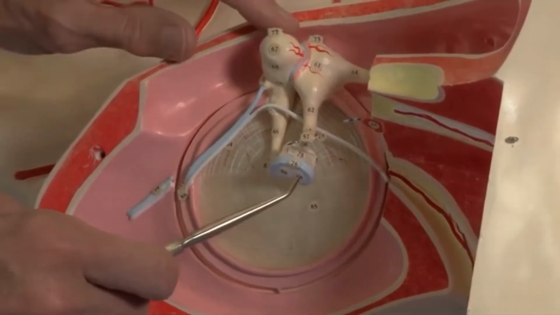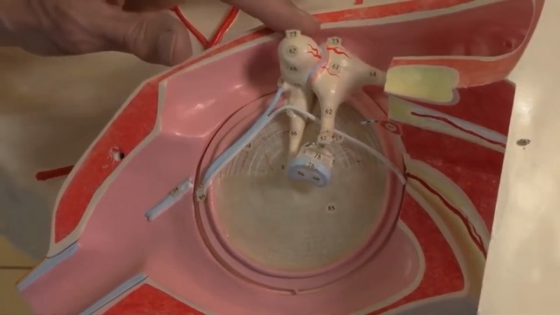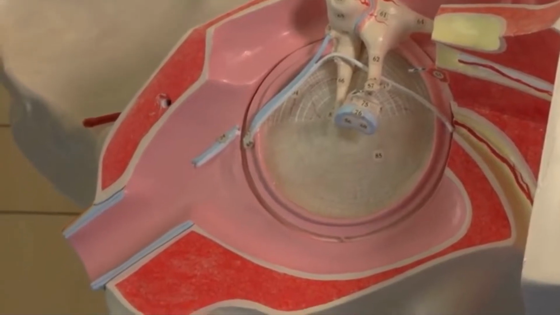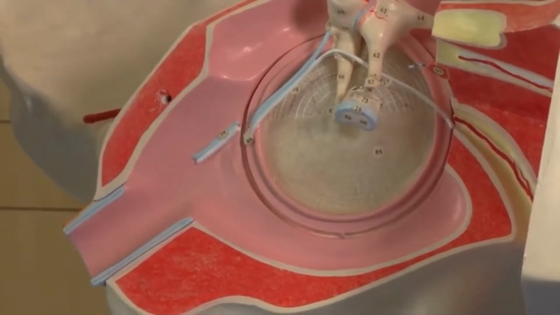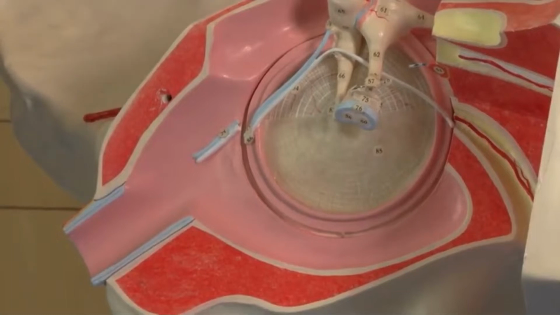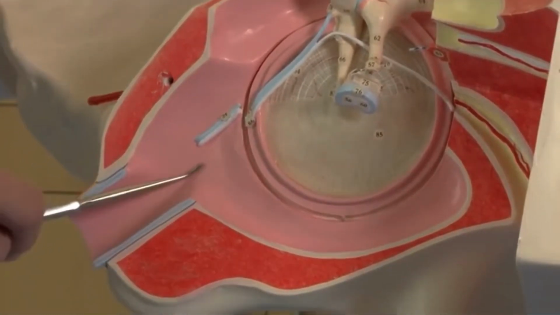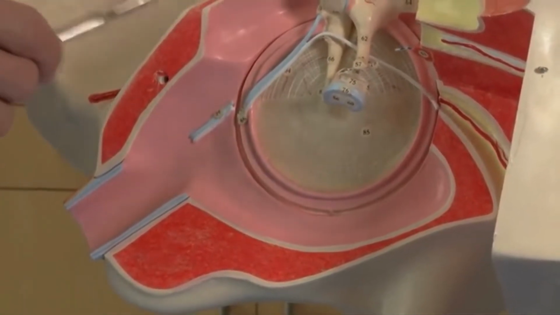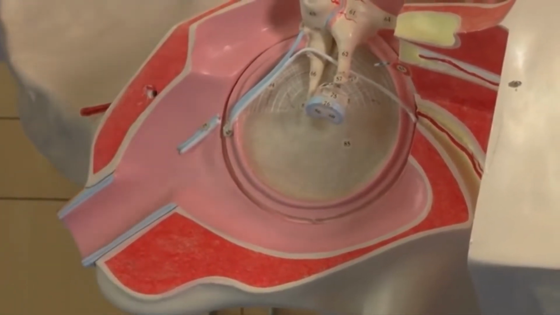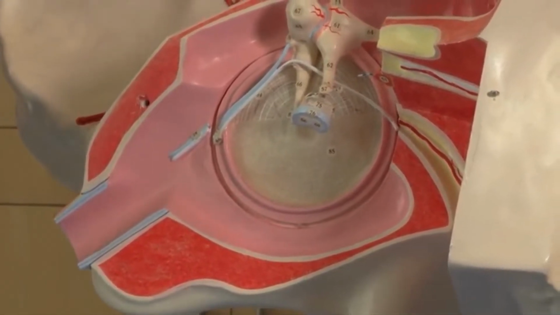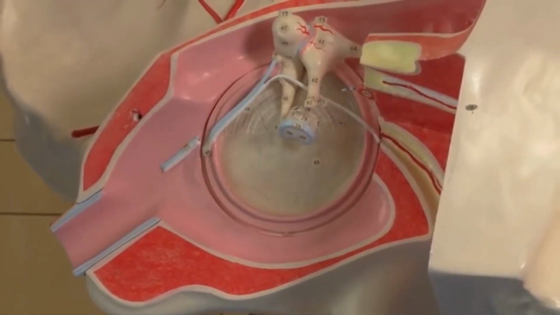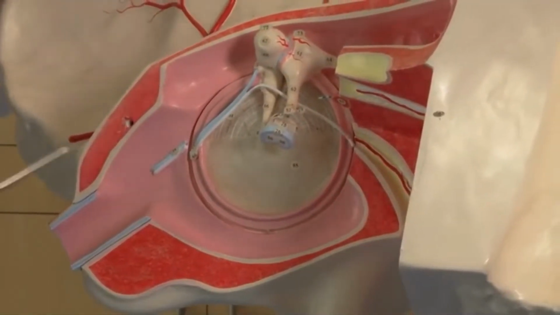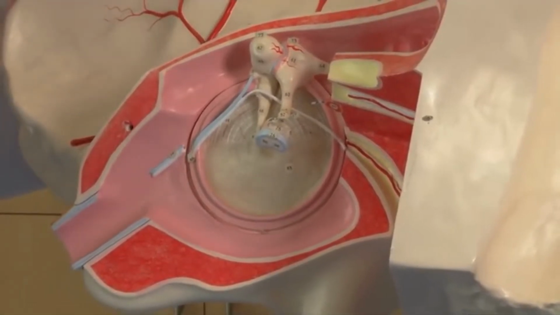And the other thing that I want you to notice is the eustachian tube. This is the tube that connects the middle ear with the back of the pharynx. And so this is how you equalize the air pressure between the oral cavity and the middle ear. This channel can easily be swollen and occluded in any kind of inflammation in the oropharyngeal cavity. Infections can then build up in the middle ear.